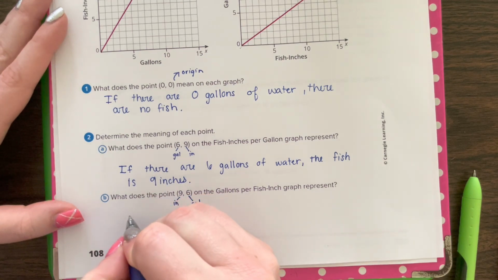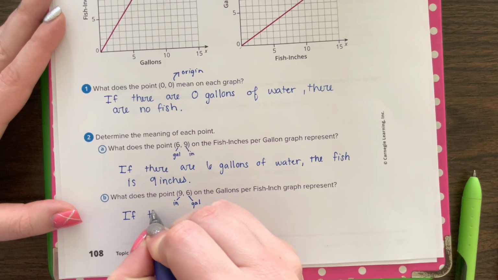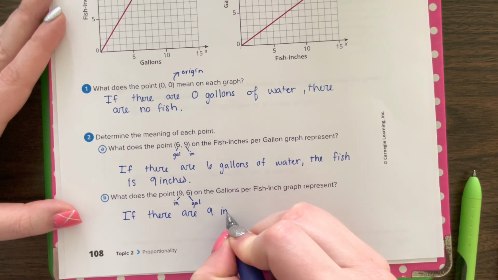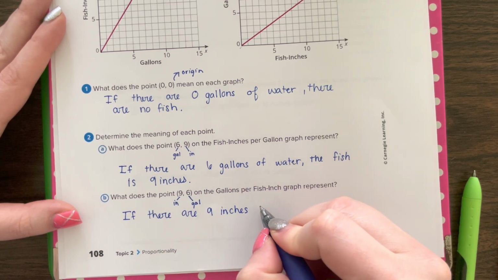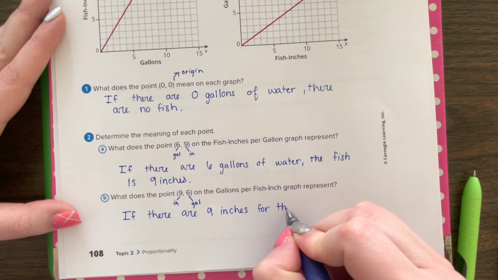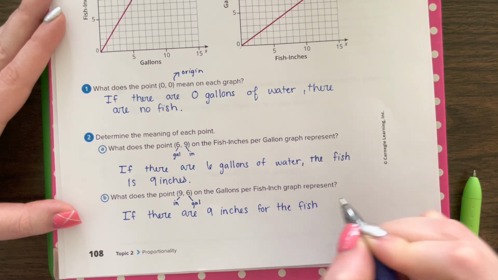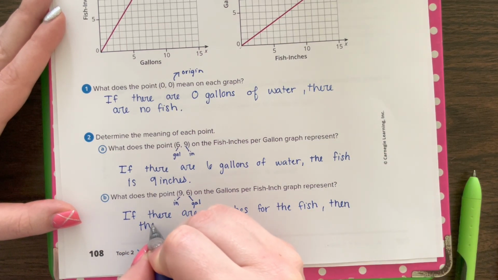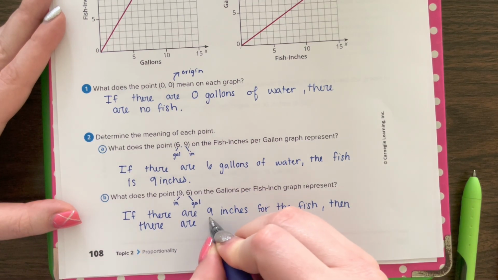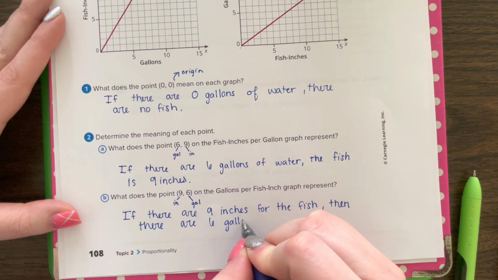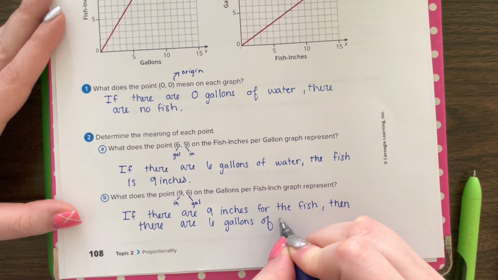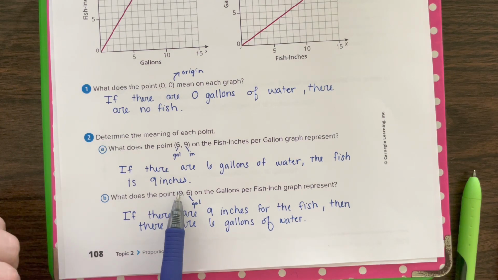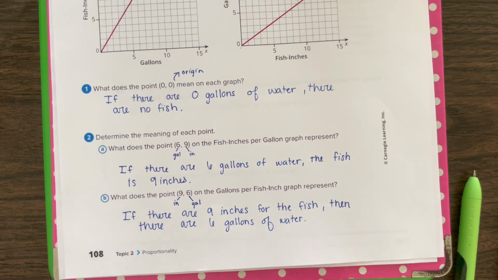So on this one here, we would say if there are 9 inches for the fish, then there are 6 gallons of water. So when you're reading graphs, you have to make sure you pay attention to what your independent and dependent variables are so that you interpret it correctly.